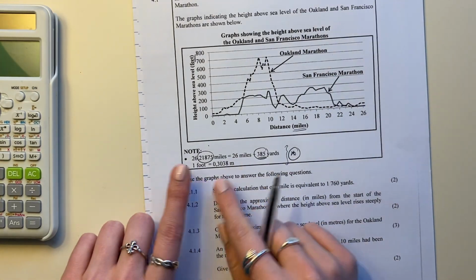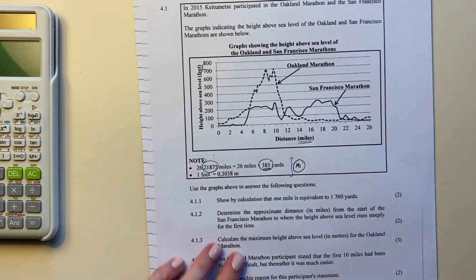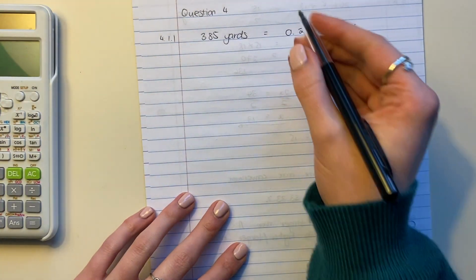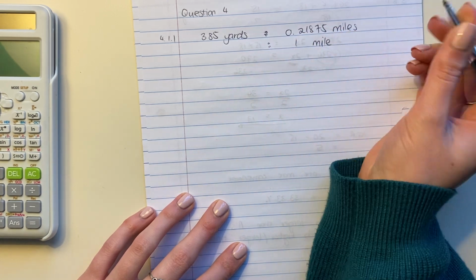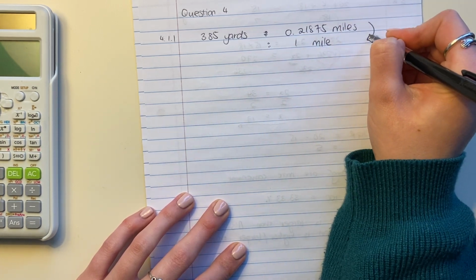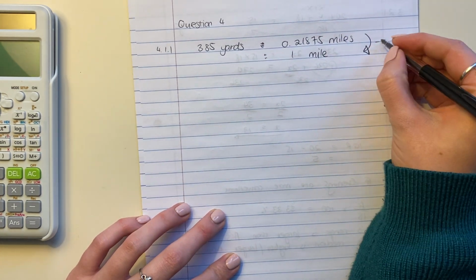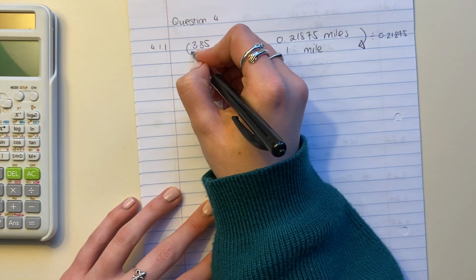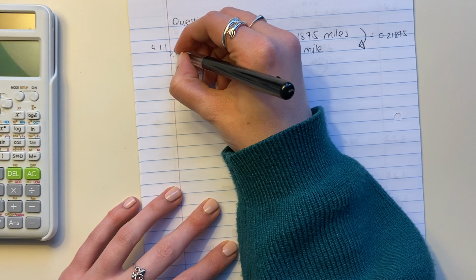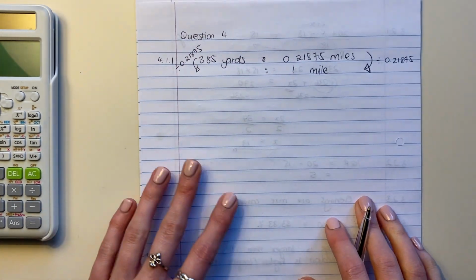So do you see here, I said, okay, I'm going to take out the 26 miles. I don't care about those. We're just going to say that many yards, that many miles. And now we're going to try and get this side into 1 mile. Okay, so this is actually like a little ratio. So here's 1. I want to get this side to 1 mile. Now, how do I get from there to there, right? Well, anything divided by itself is 1. So I'm going to divide this side by this. And what I do to the one side, I'm going to do to the 0.21875, I'm going to do to the other side, right? Because that's how we work with ratios.